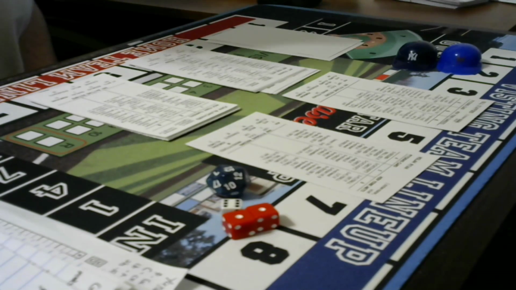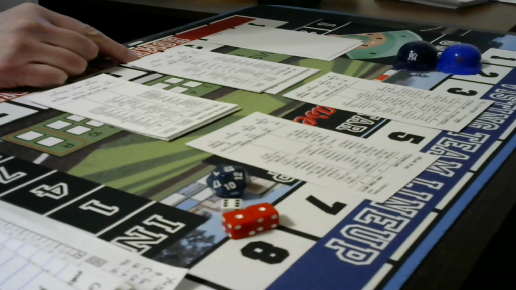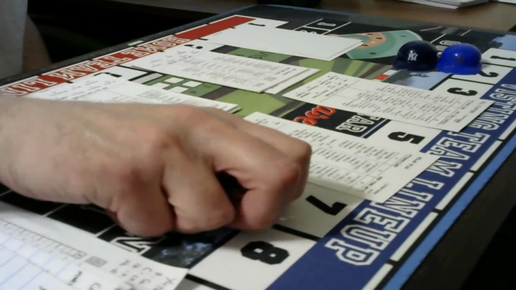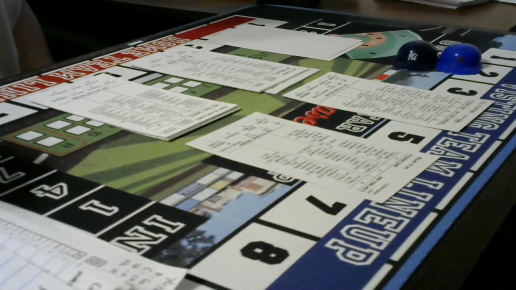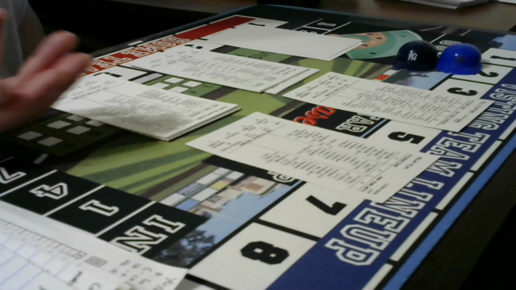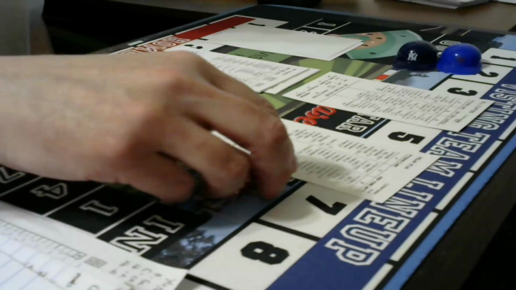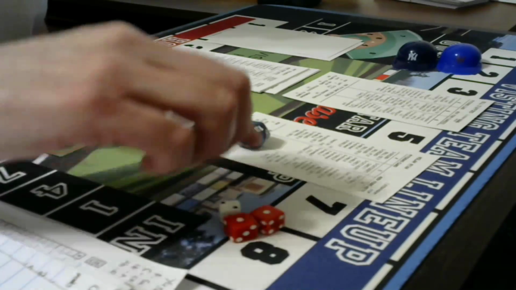Bases empty, and that will bring up the designated hitter, Art Shamsky. Shamsky, 14 homers, 3 triples, 9 doubles, and a .300 batting average. Trying to keep the inning alive. He windmills the bat, digs in. Stafford, the windup and the pitch to Shamsky, and that is a 2-2. How do you do on a 2-2?